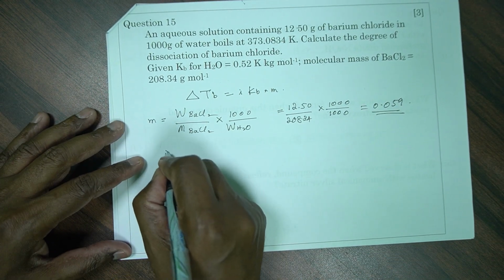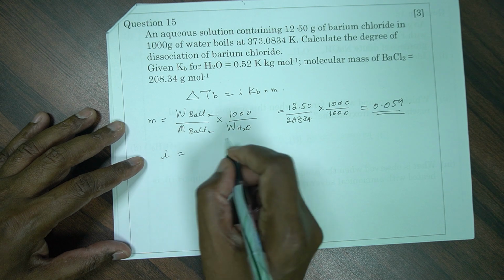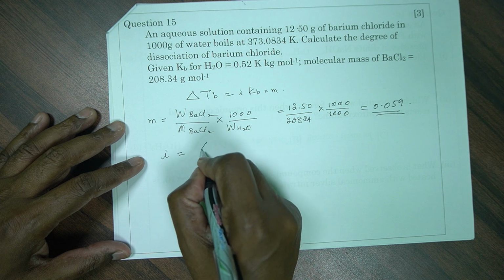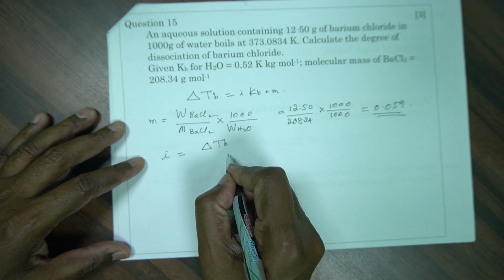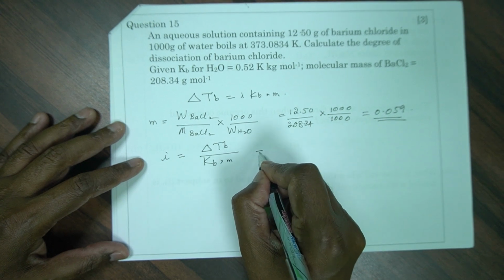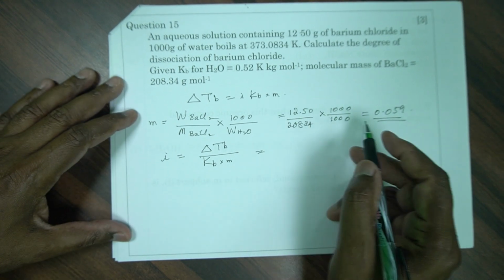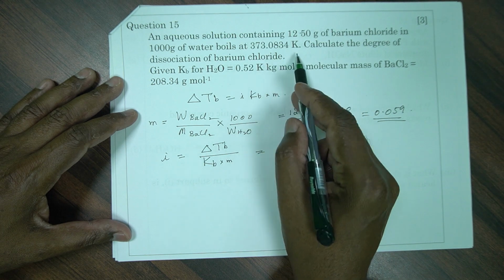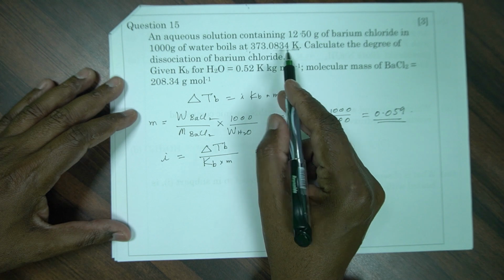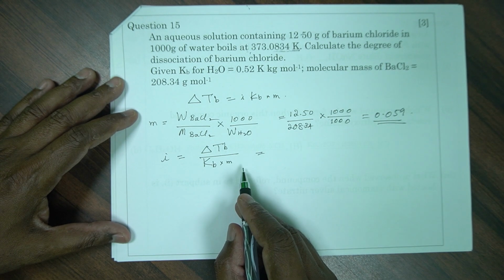Now i, what is the i? From the original formula, i is equal to delta Tb divided by Kb into m. Delta Tb we can find out from the temperature given here. Normal boiling point is 373 K. The difference is the delta Tb.